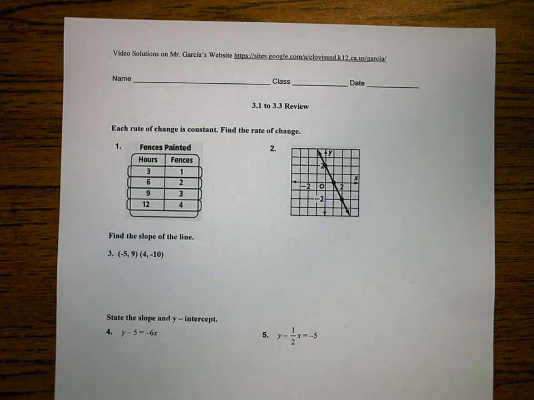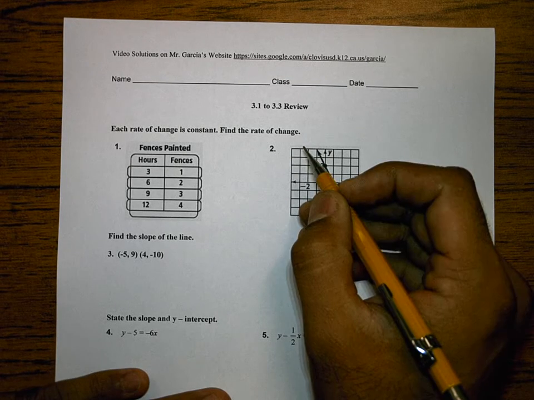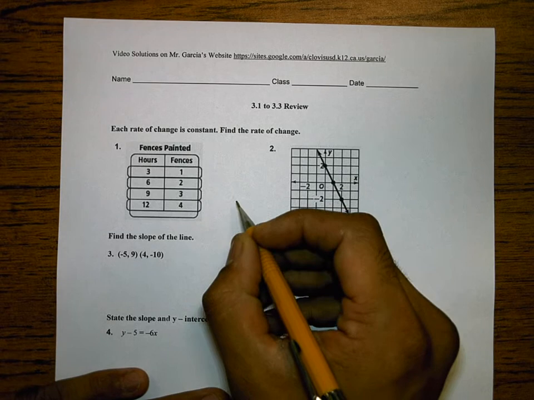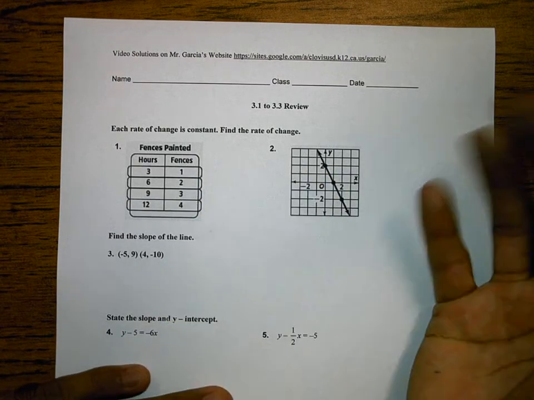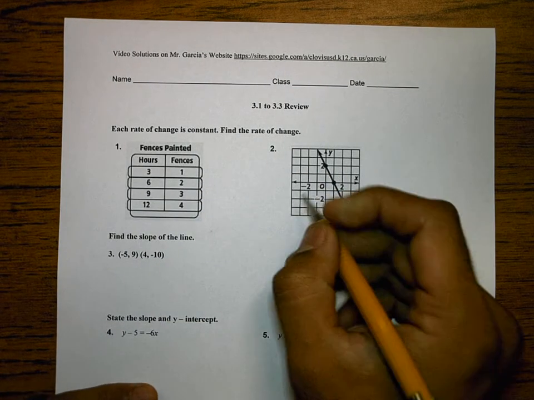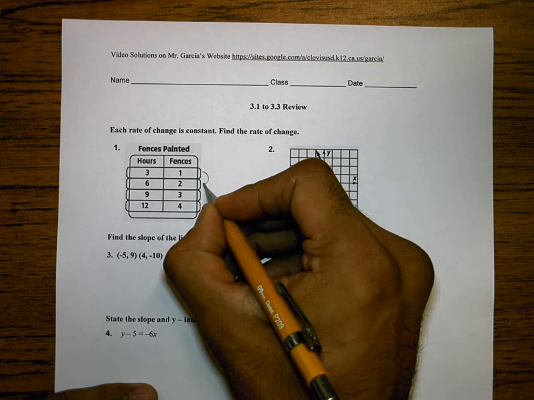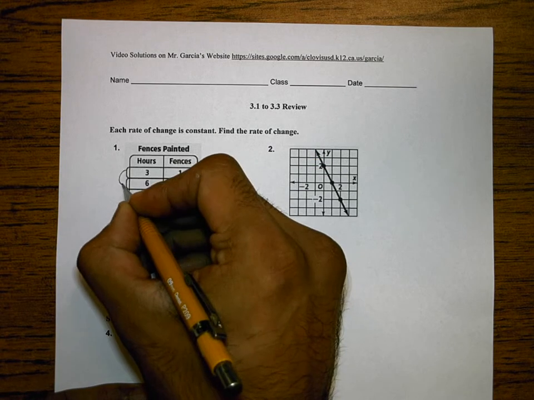This is the 3-1 and 3 review for Math 1. Look at the first one. Find the rate of change. It's constant. So what I'm doing here is I'm looking to figure out how much these things are changing. So it's a comparison. It's a fraction. So I'm going to compare the change of the outputs and the inputs.